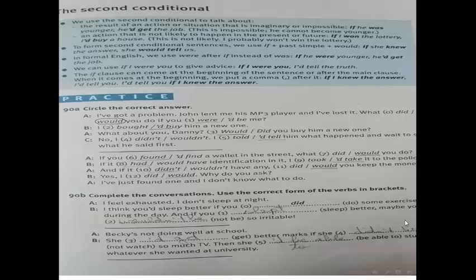And now the second conditional. We use the second conditional to talk about the result of an action or situation that's imaginary or impossible. For example, if he was younger, he would get the job. Of course, this is impossible. He can't become younger.